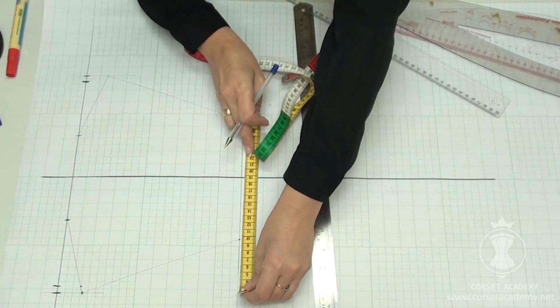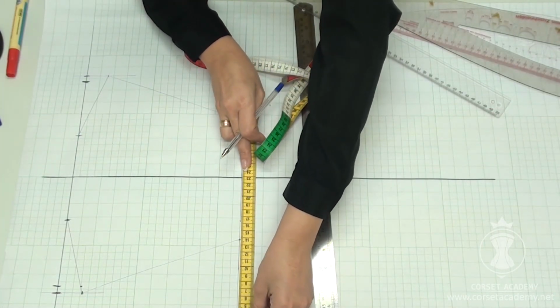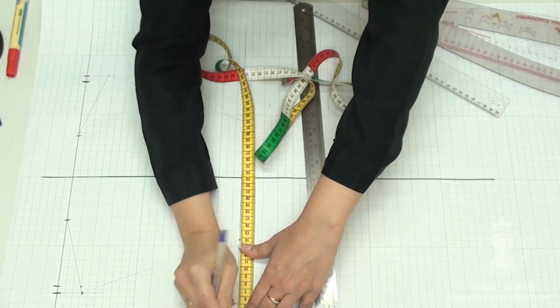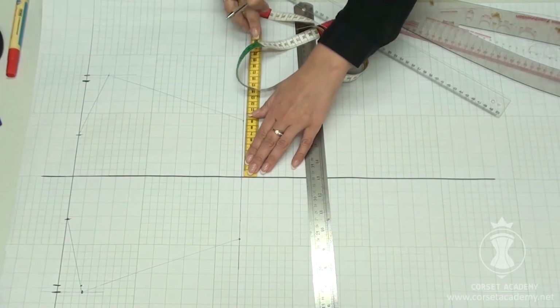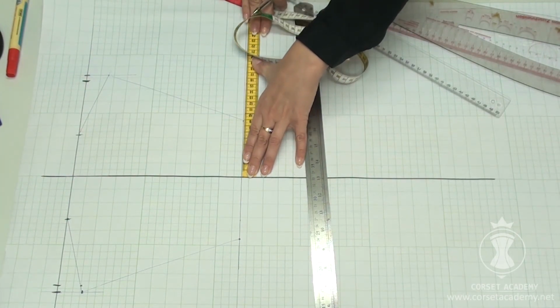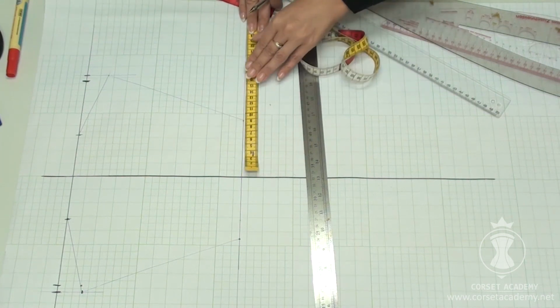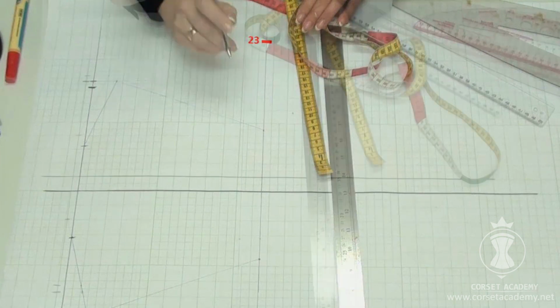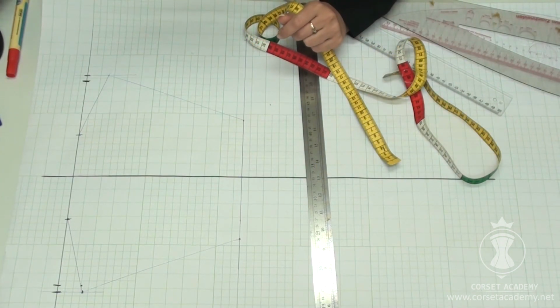I mark the bust front measurement left and right of the center. My client's bust front measurement is 46 centimeters, so I measure 23 centimeters in each direction and mark the notches. Let's see how much falls upon the back.